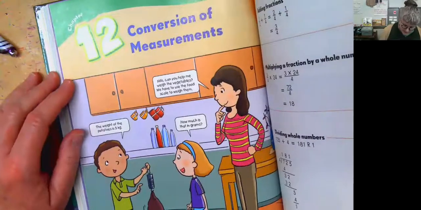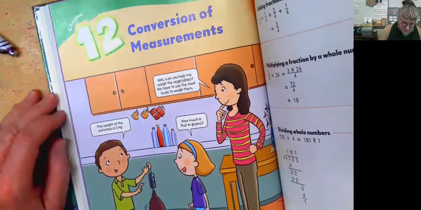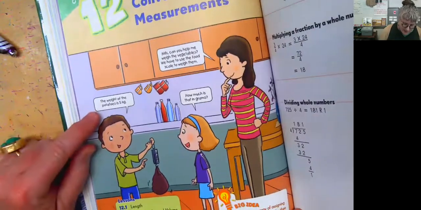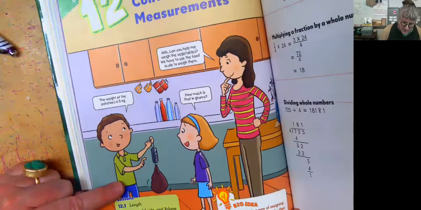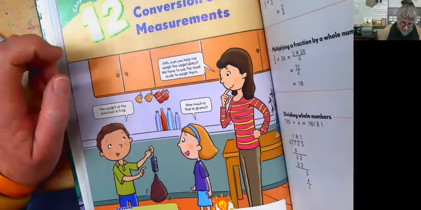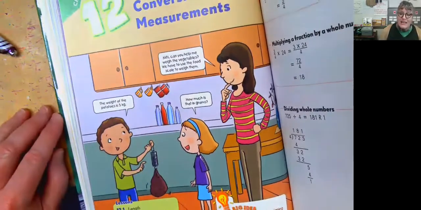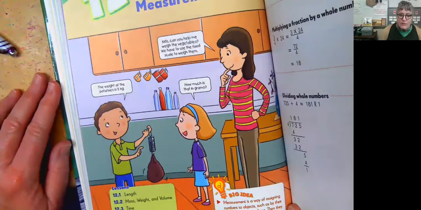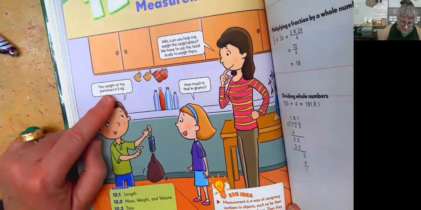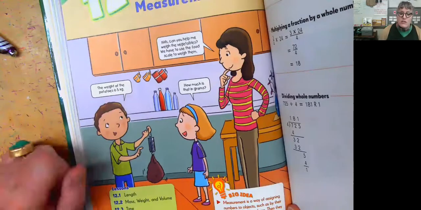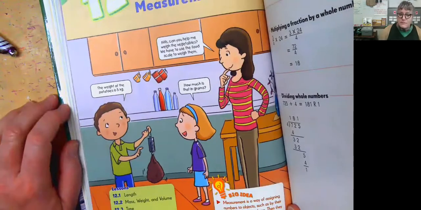This looks like they're in the kitchen. We have a child saying the weight of the potatoes is 5 kilograms. Kids, can you help me weigh the vegetables? We have to use the food scale to weigh them. And she's asking, how much is that in grams? So in order for us to be able to do that, we have to know the conversion rate, how many grams are in 1 kilogram. And then we can write out a little equation to solve it pretty easily.